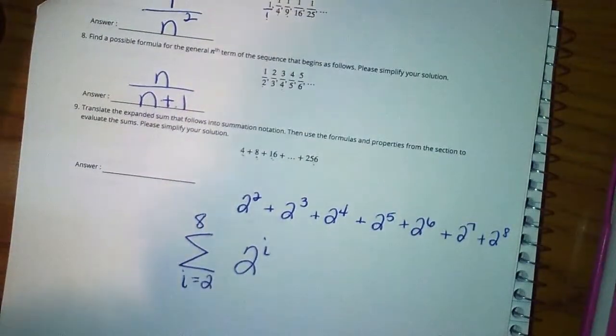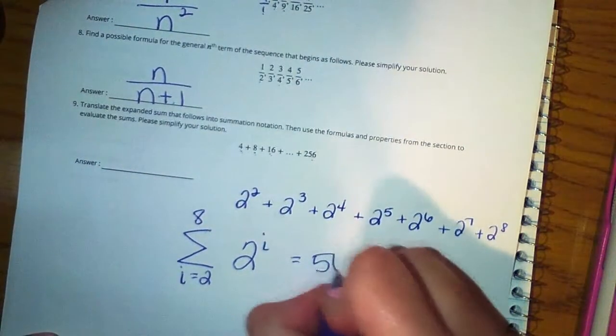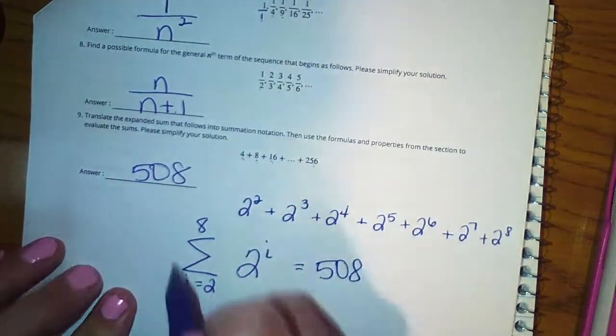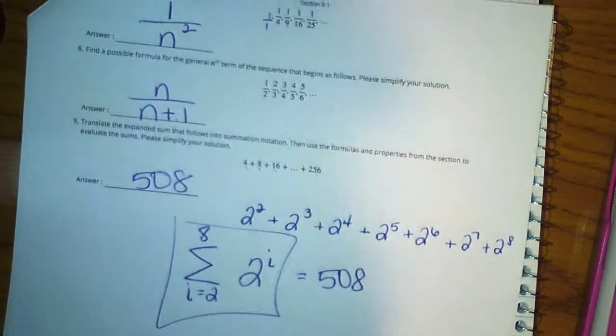So now the answer is just add all of those together. When I add up those numbers, I end up with 508. So my answer on this one is 508, and you'll have to enter that part in as well.